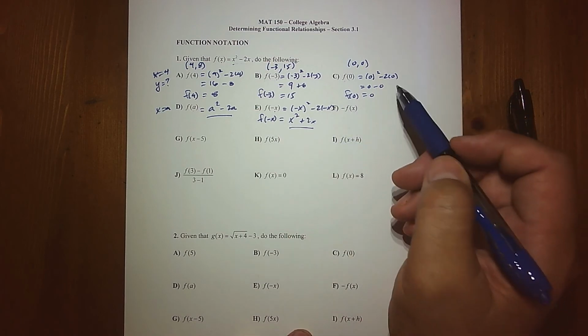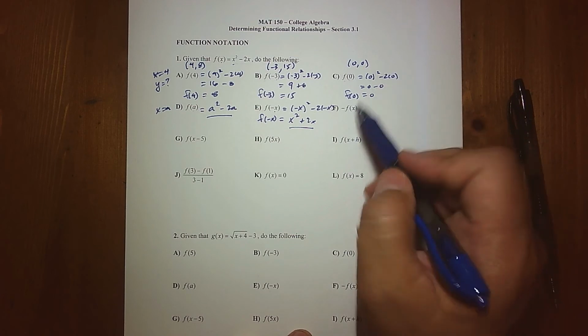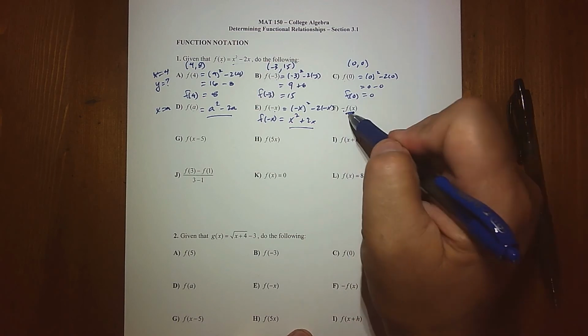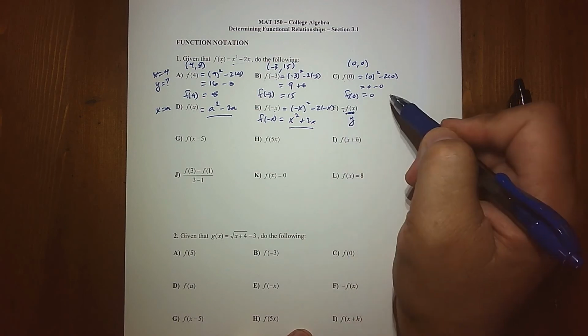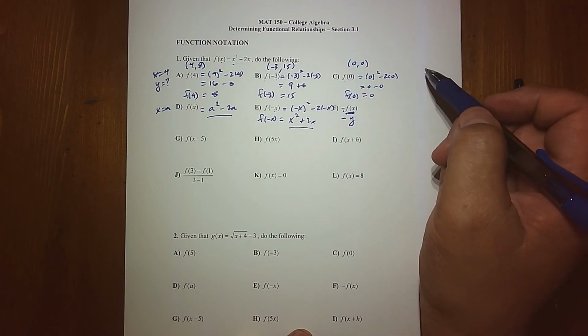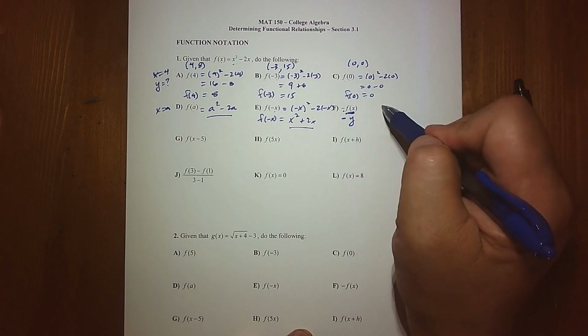Now, this one's a little different. Take a look at where that negative is. The x is itself. F of x is here, and remember, what f of x represents is y. So we're taking whatever y is and putting a negative in front of it. What is f of x equal to?